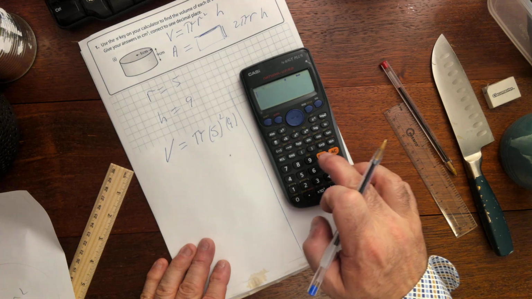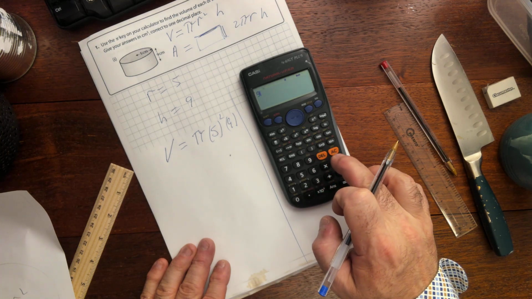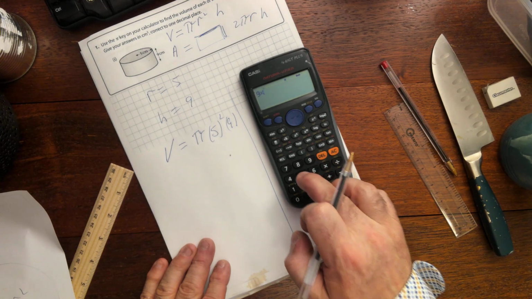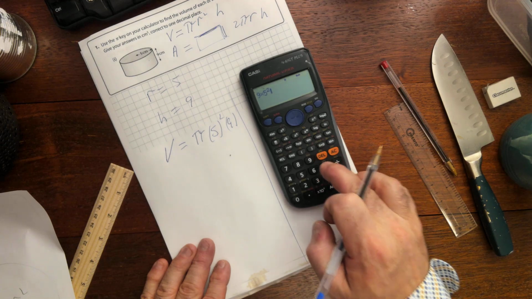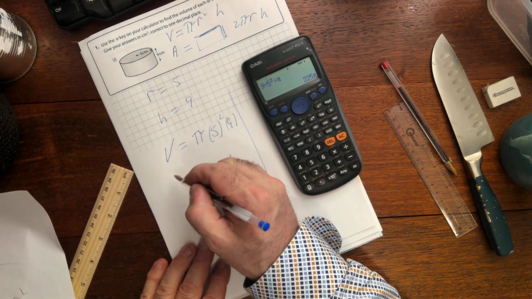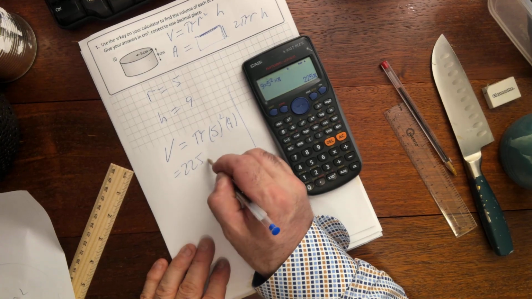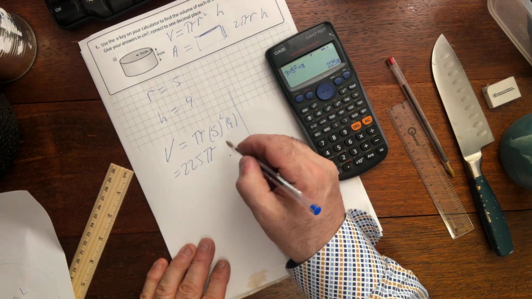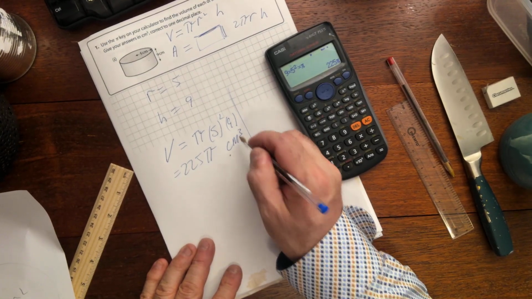Okay, and what I can do is I can put the numbers at the beginning. 9 by 5 squared. It doesn't matter what way you key it in. You key it in, you get equal to 225 pi. Give that in centimeters cubed.